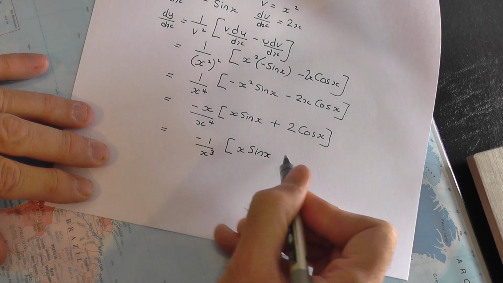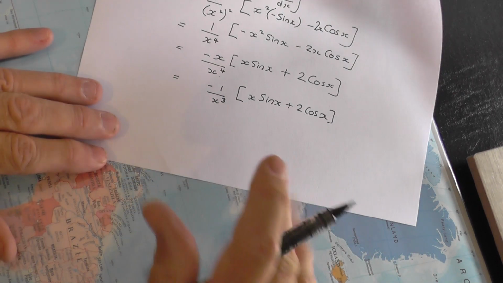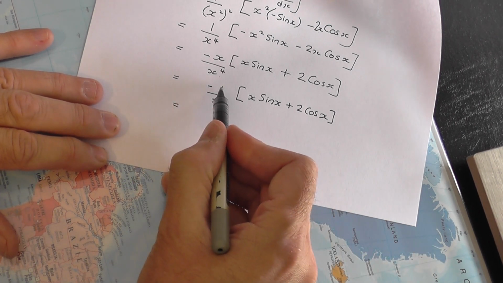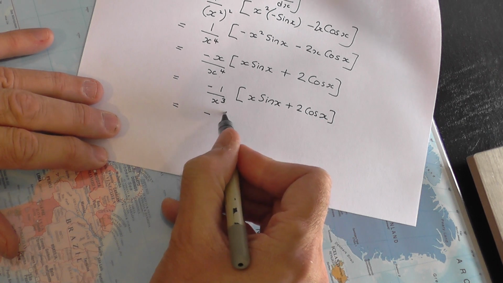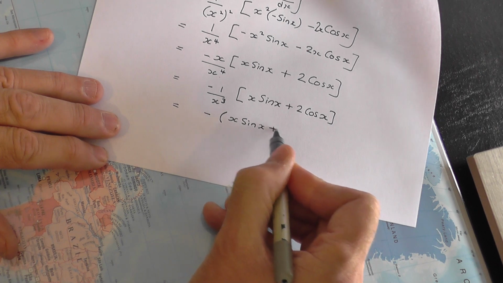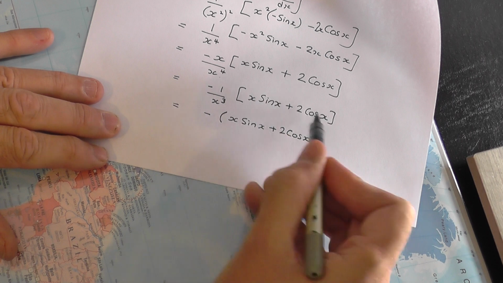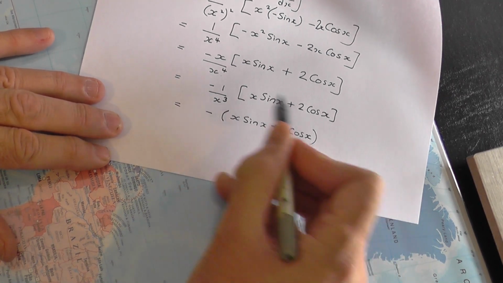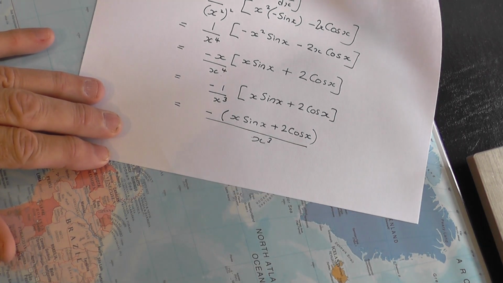x sine x plus 2 cos x. And I would just tidy up still further by doing the following. I would say minus 1 times that is the same thing as minus, round bracket now, this. So minus 1 times the bracket, I'm just dropping the 1, in other words, the 1 doesn't need to be there, so it's minus that, and then a big long line on the bottom with x cubed on the bottom.